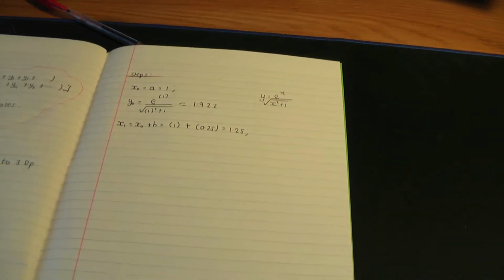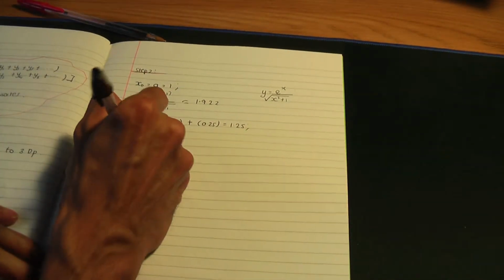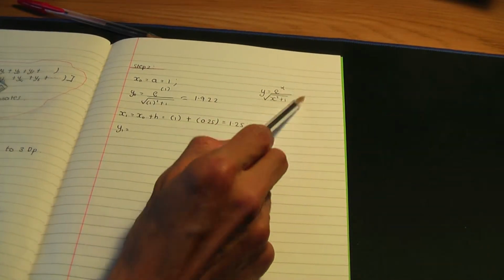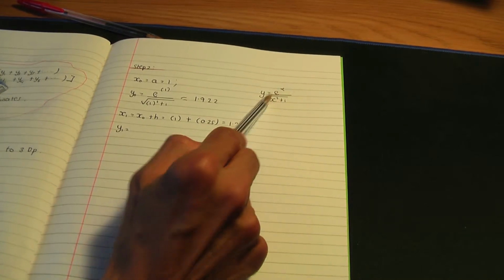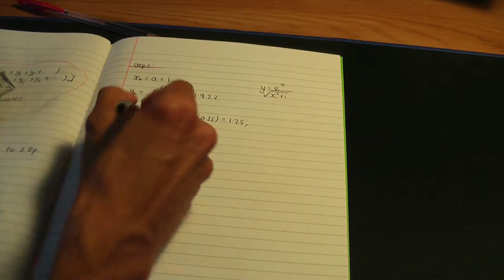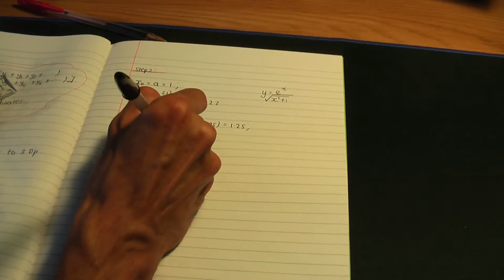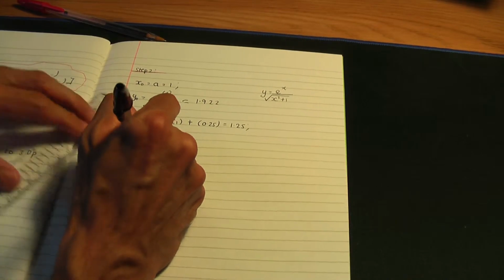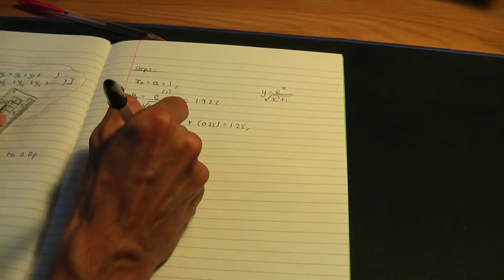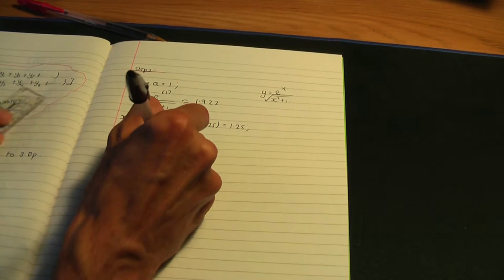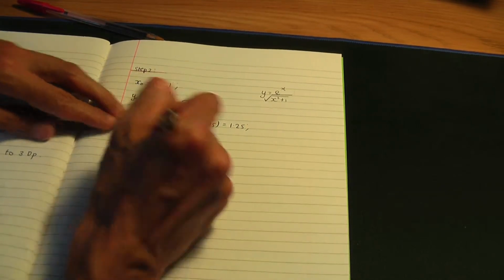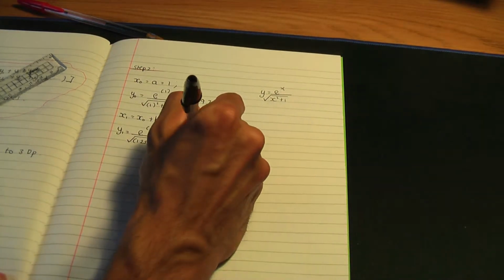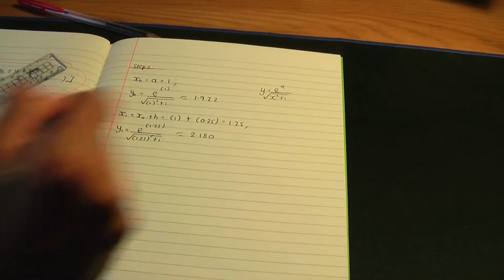That's the value of x1. To calculate y1, replace x with 1.25 in the function for y: e to the power 1.25, divided by the root of 1.25 squared plus 1. I worked it out as 2.180.